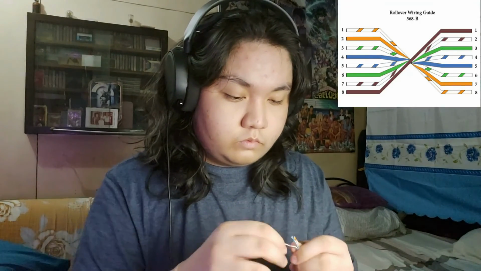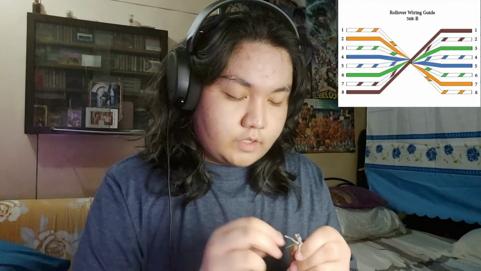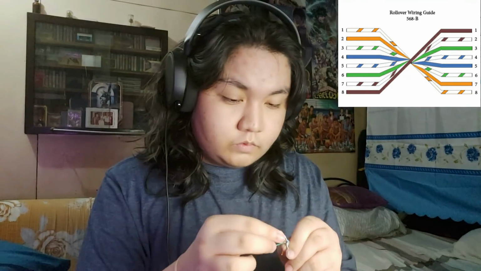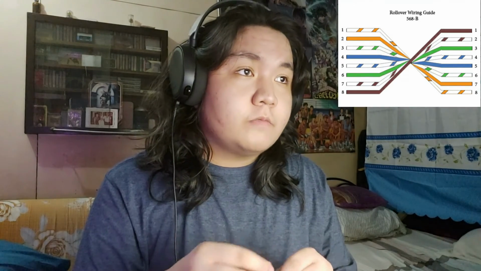Thank you for watching. So now proceeding to our last and final cable, which is the rollover cable. A rollover cable has a different color code also. We commonly use this rollover cable to connect to a device console port to make programming changes to the device.